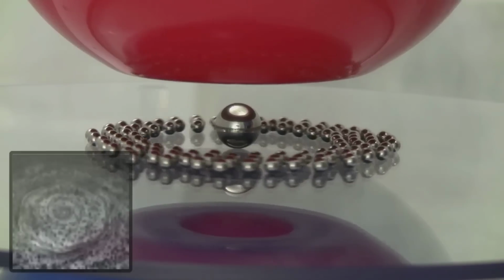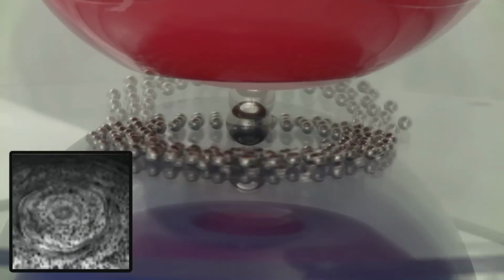In the ring of steel balls around the nucleus in this image, we also see this polygonal effect.